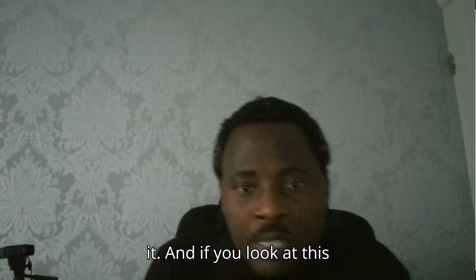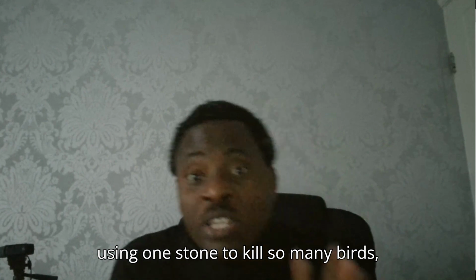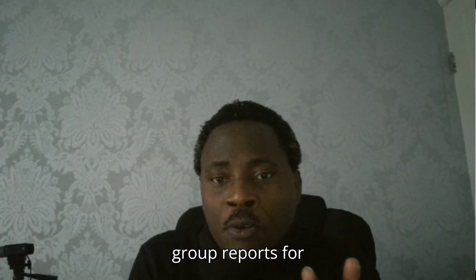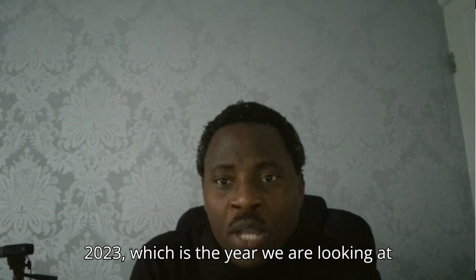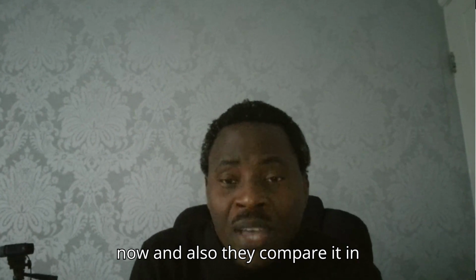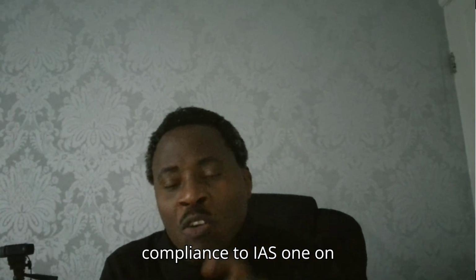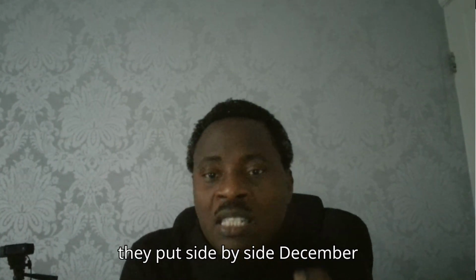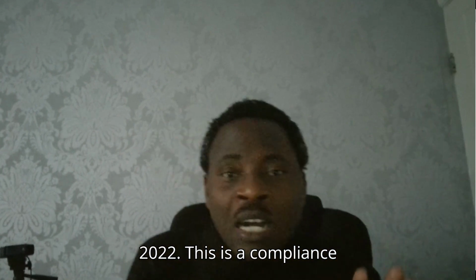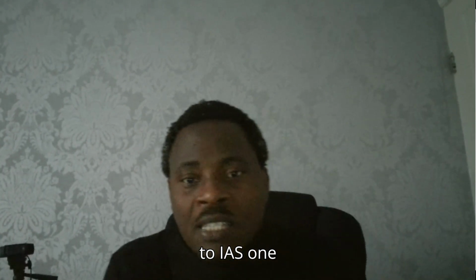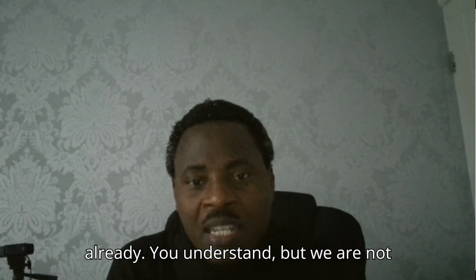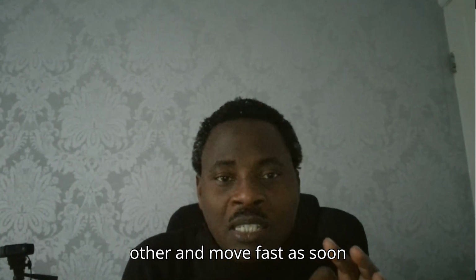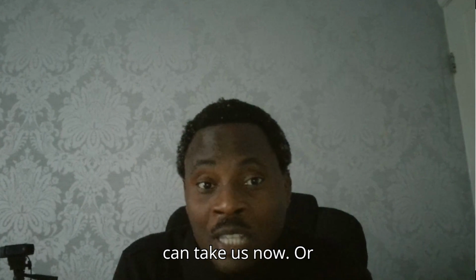And if you look at this, using one stone to kill so many birds, you will observe that the group reports for 2023, which is the year we are looking at now, and also they compare it in compliance with IAS 1 on presentation of financial statements, and they put side by side December 2022. This is compliance with IAS 1 already. You understand? But we are not there yet. Let's pick it one after the other and move fast.